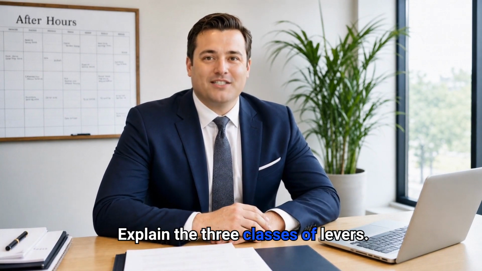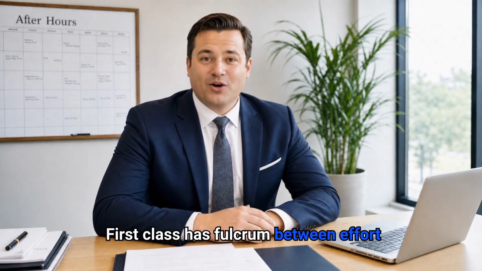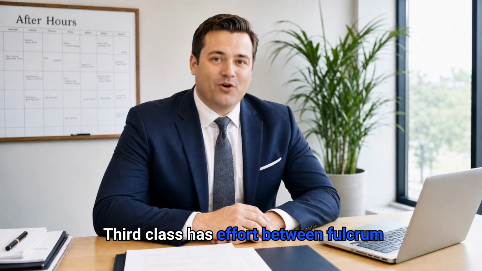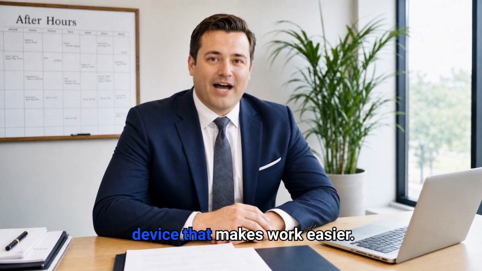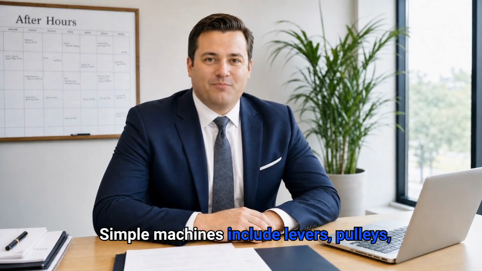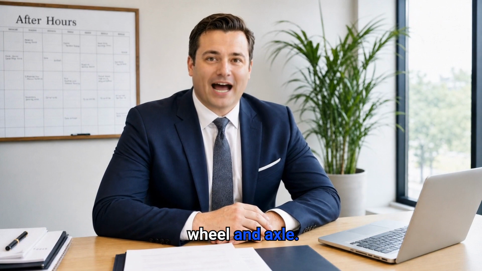Explain the three classes of levers. First class has fulcrum between effort and load. Second class has load between fulcrum and effort. Third class has effort between fulcrum and load. Let me summarize. A machine is a device that makes work easier. Simple machines include levers, pulleys, inclined planes, wedges, screws, and wheel and axle.